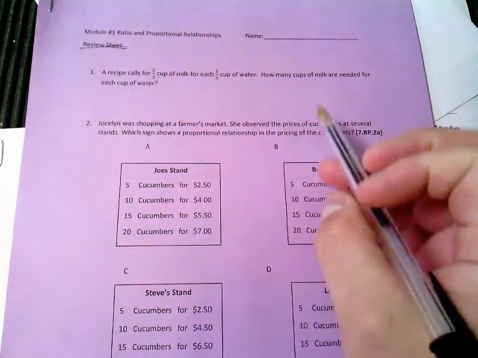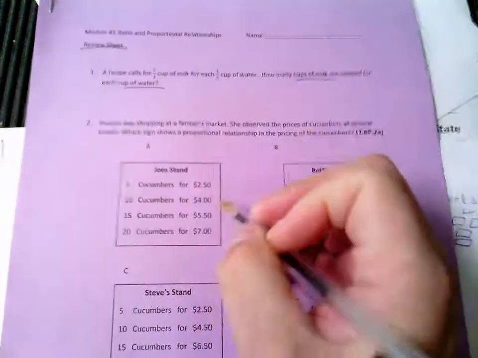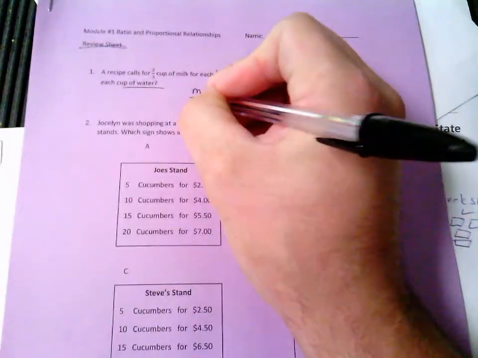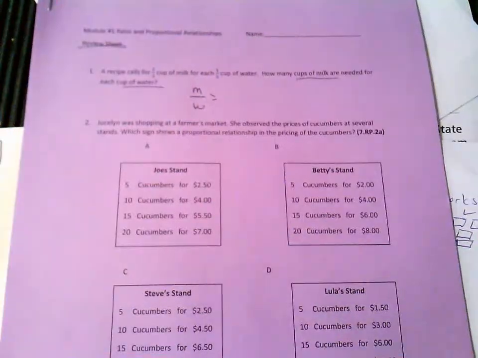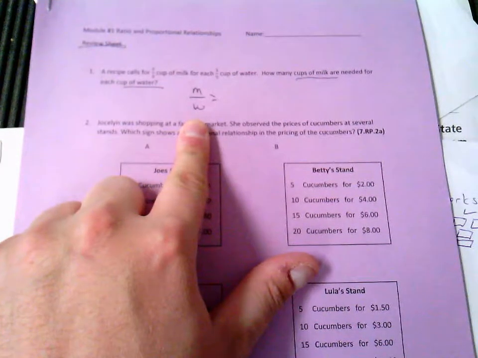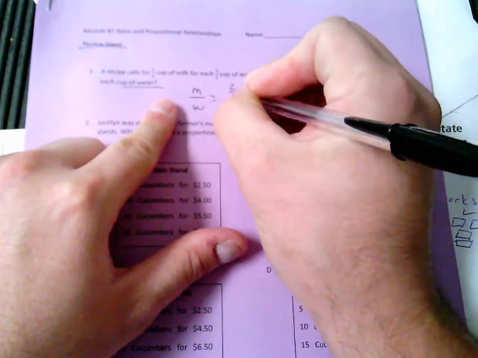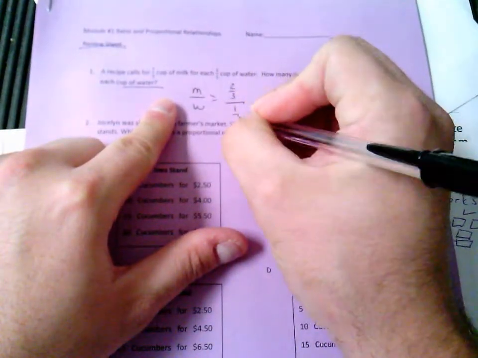So starting with number 1, reading for the gist, how many cups of milk are needed for each cup of water? Okay, so we need milk per water. As we've talked about before, I feel that's very important to help you make sure, because the only way you're really going to mess this up is if you do it backwards. So we need milk, 2/3, over water, 1/5.